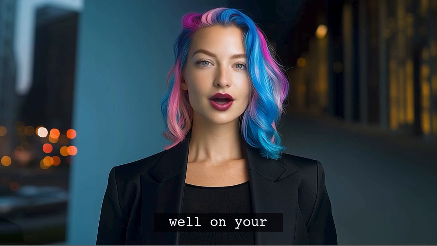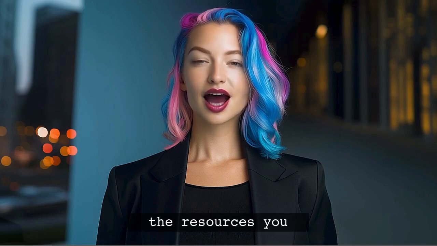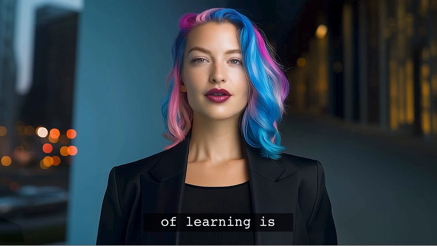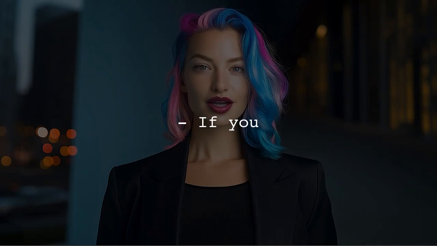And there you have it. With these tips, you should be well on your way to finding the resources you need for RxBinding. Remember, the journey of learning is ongoing.